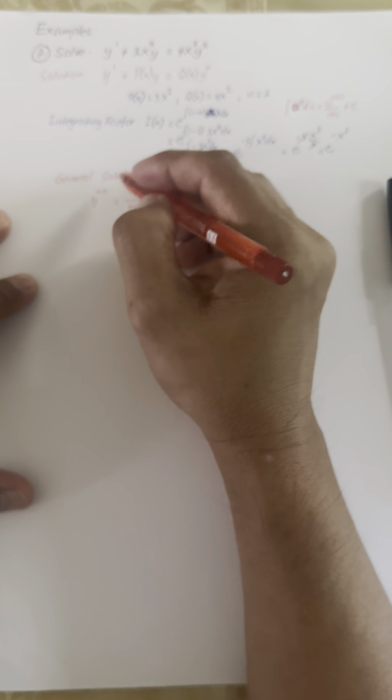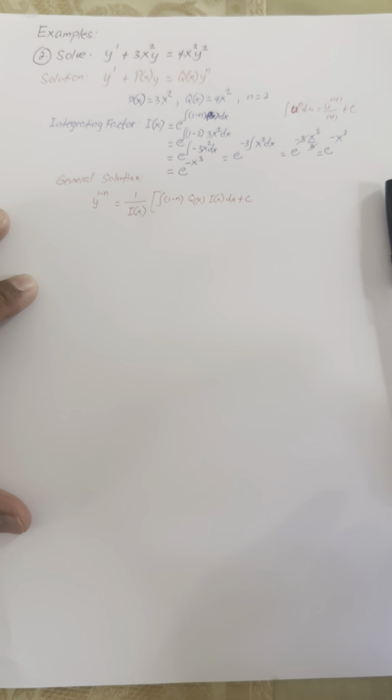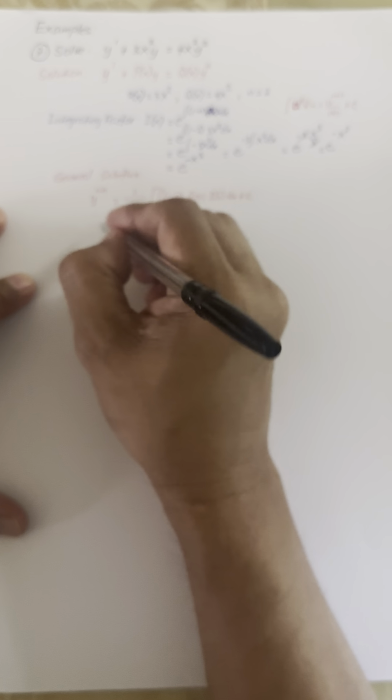So this is the general form of the solution of Bernoulli's equation. So let's just substitute the values.